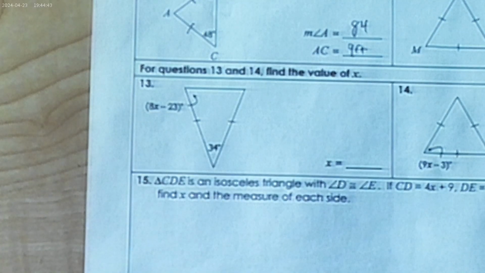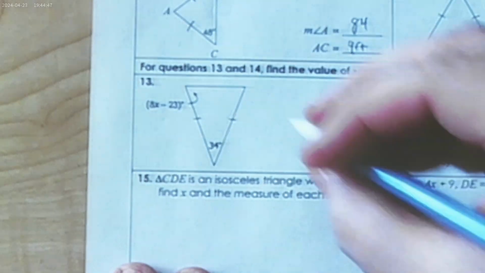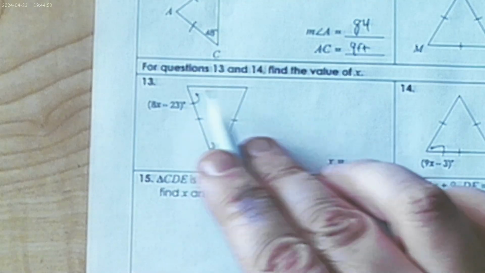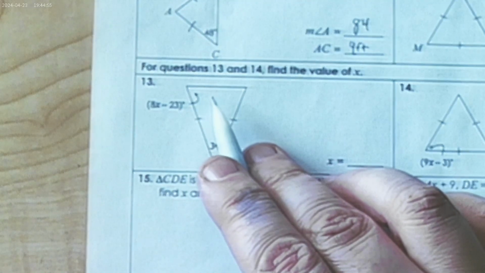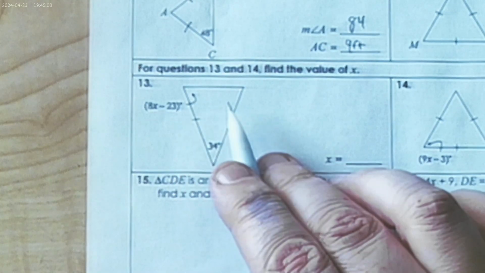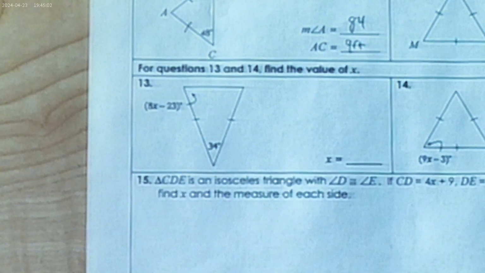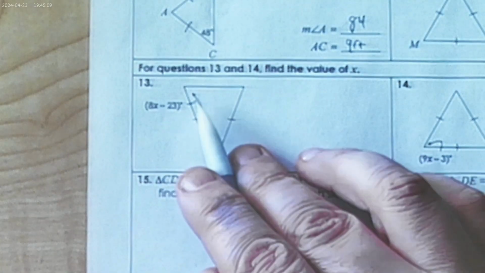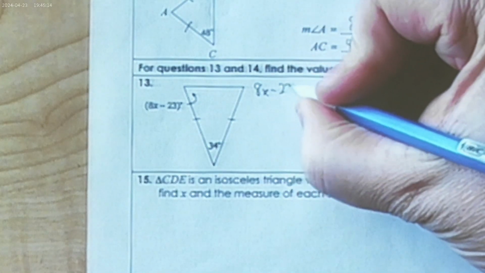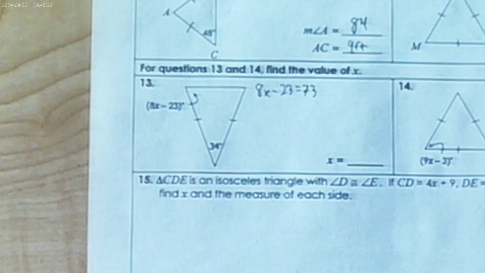All right, so I'm going to take 180 minus 34. That's going to give me 146. So I've got 146 degrees between these two equal angles. So I can divide it by 2, and that gives me 73. So because each of these is 73, I can set it up so that 8x minus 23 equals 73.